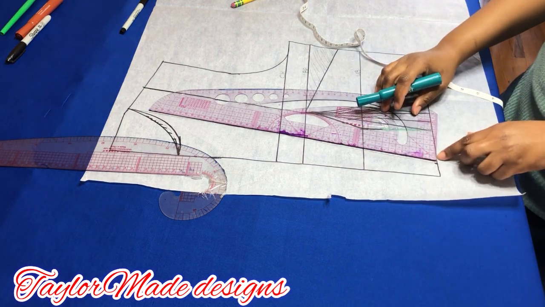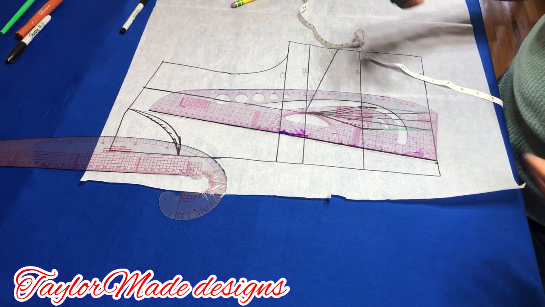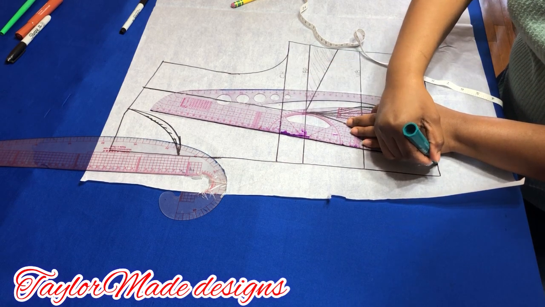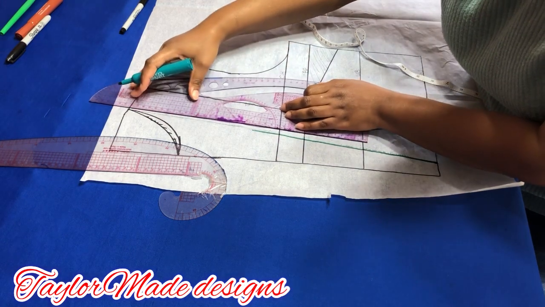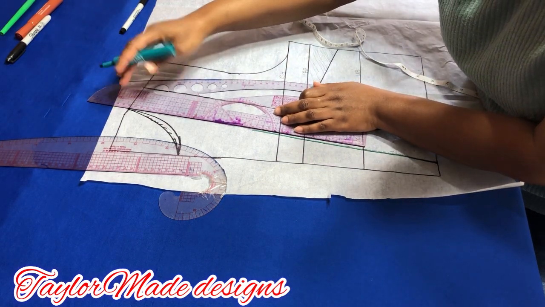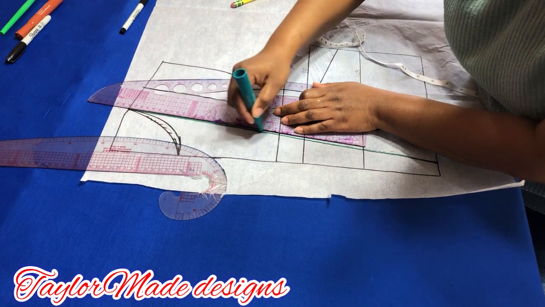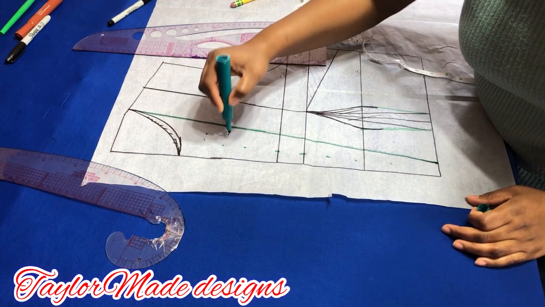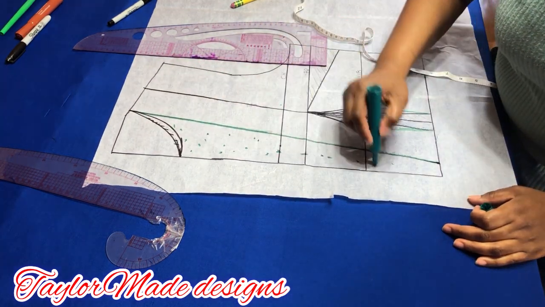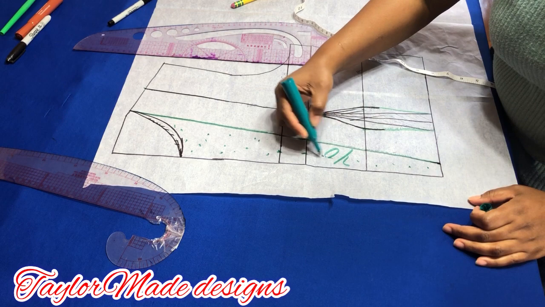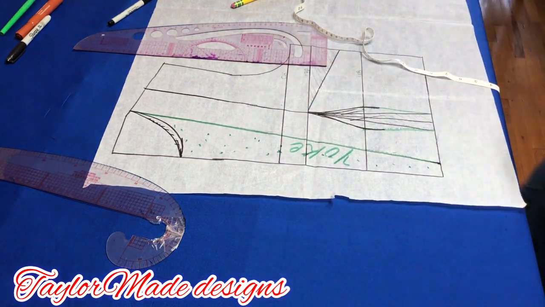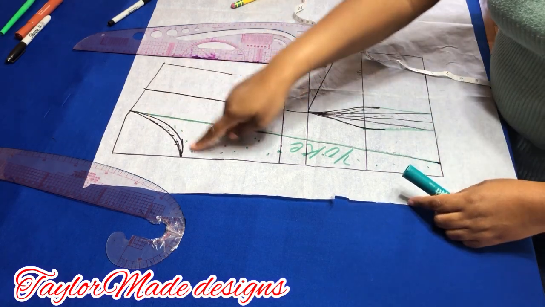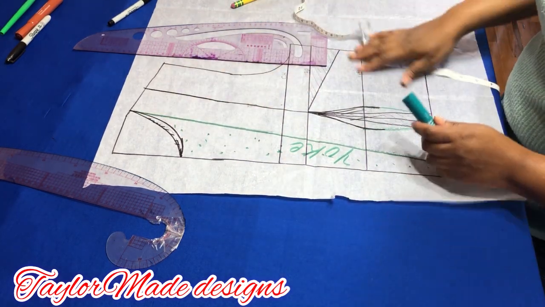If you want, you could take it wider, but just know that when you open it, it's going to be wide. And I don't want that small. Okay. So all of this here is going to be my yoke. That's where my yoke is going to be. Now, you could determine if you want the neckline deeper. That totally depends on you.